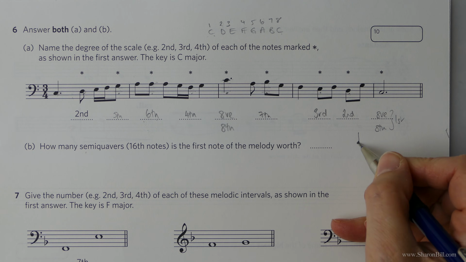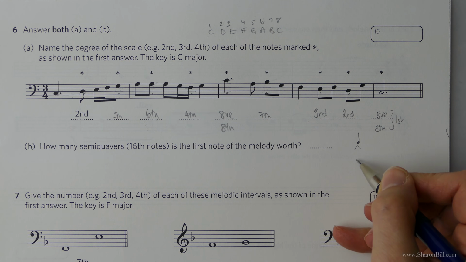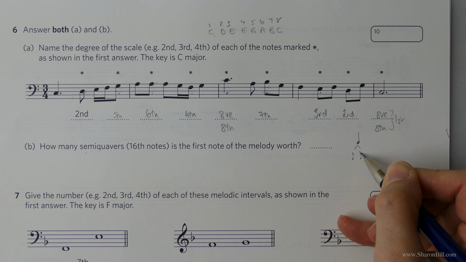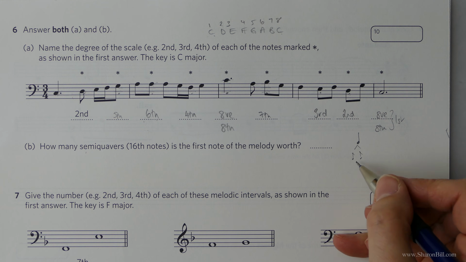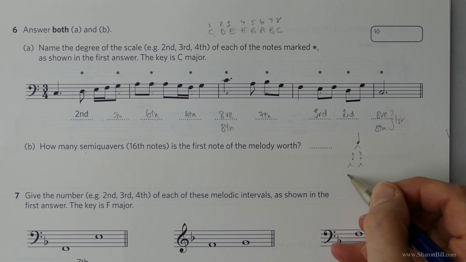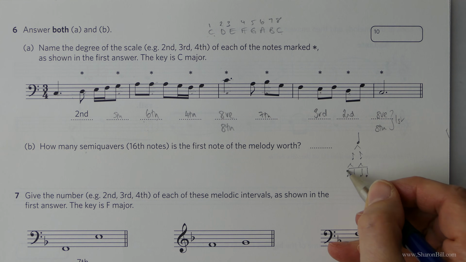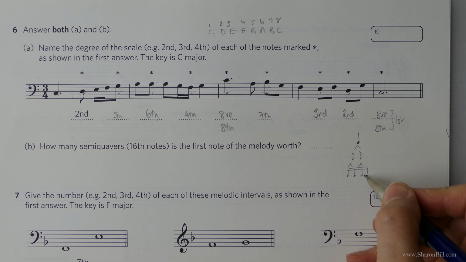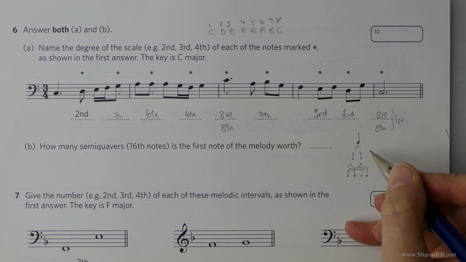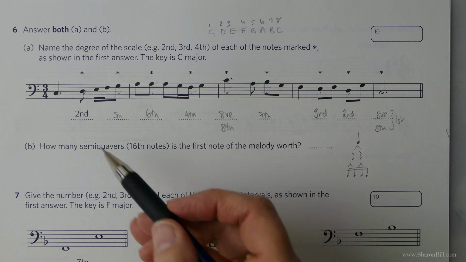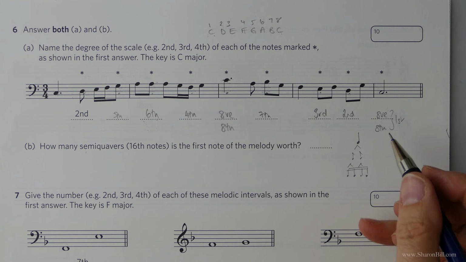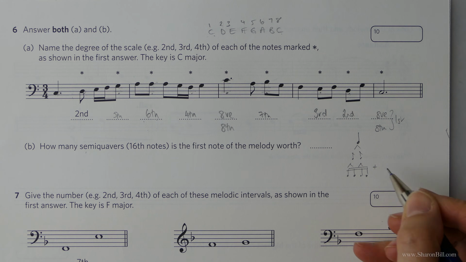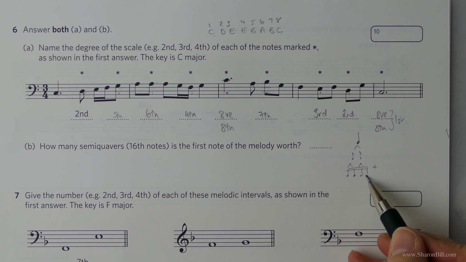We know a crotchet is one full beat that divides into 2 half beats, 2 quavers, 2 eighth notes, which divide again into 4 semiquavers, 4 16th notes. So we know that a crotchet is 4 16th notes, 4 semiquavers. However, we're not quite there yet because it's a dotted crotchet, so we need to add half as much again. So 1, 2, 3, 4.